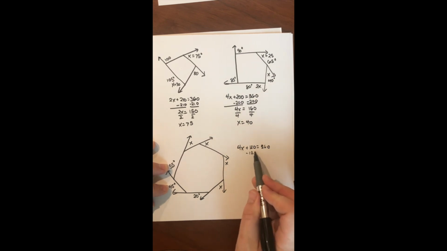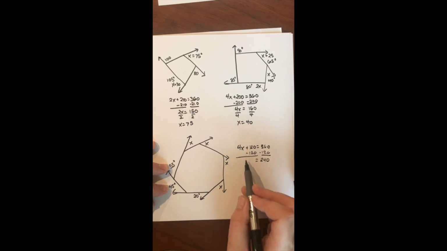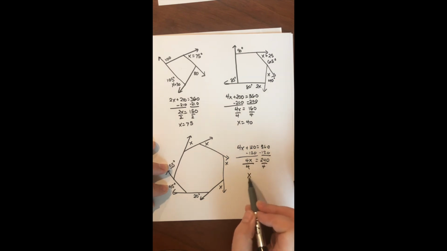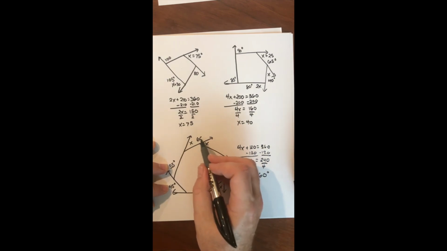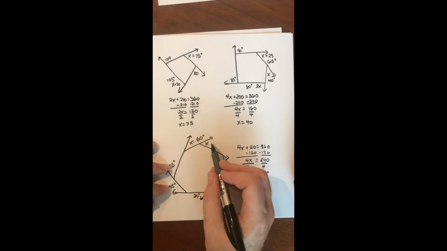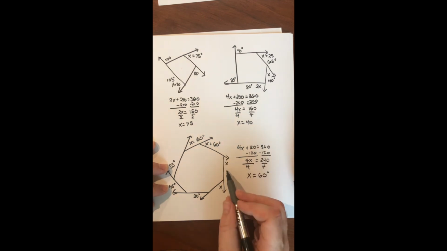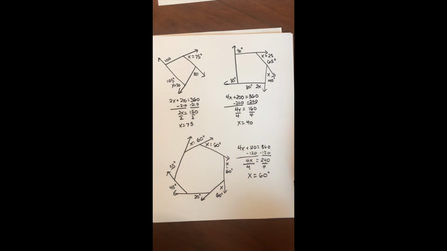I'm going to take away the 120 from both sides. 36 minus 12 is 24, so that's 240. And I've got 4x left. Division is always the last step, and so x equals 240 divided by 4 is 60. So it's 60 degrees here, here, here, and here. You didn't really have to fill those in because they're all the same.